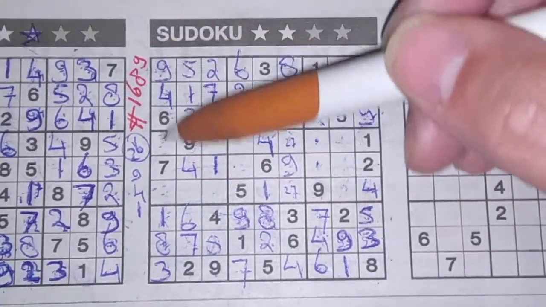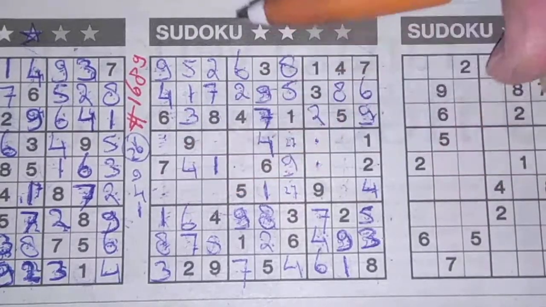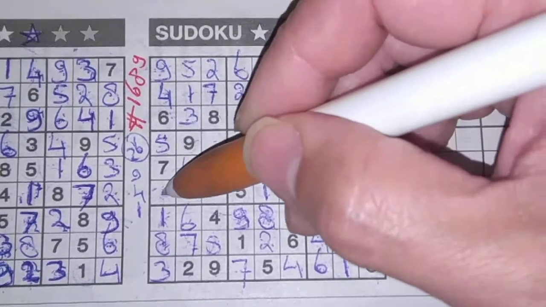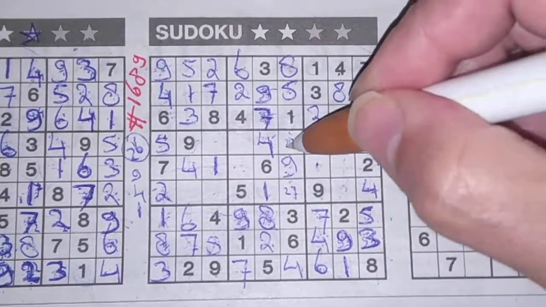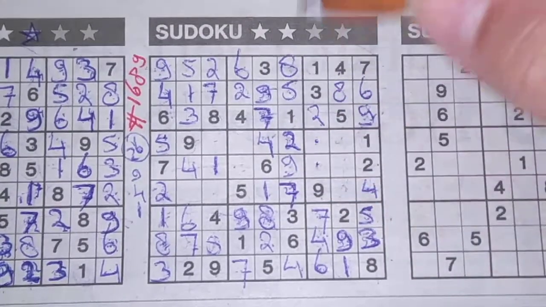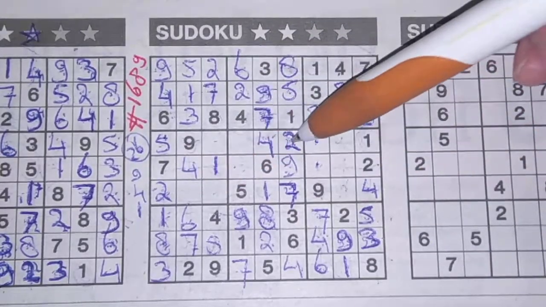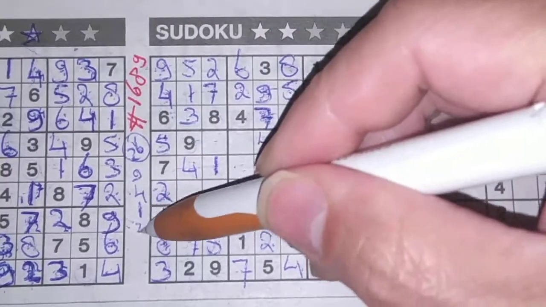2 numbers left in this column, the first column, the 2 and the 5. We have a 5 there, no 5 there. 5 should be there and the 2 goes there. Now we have a 2 there, so this cannot be a 2 anymore. This should be the 2 and this should be the 7. And all the 2s are used. I can see digit number 4.